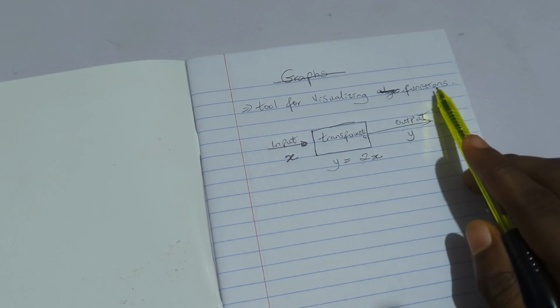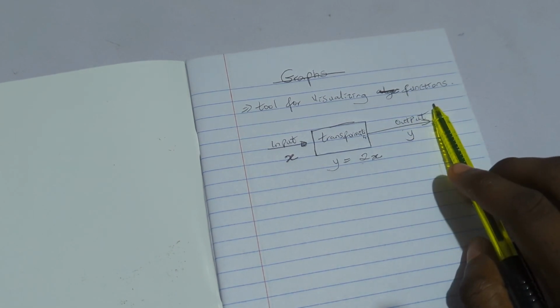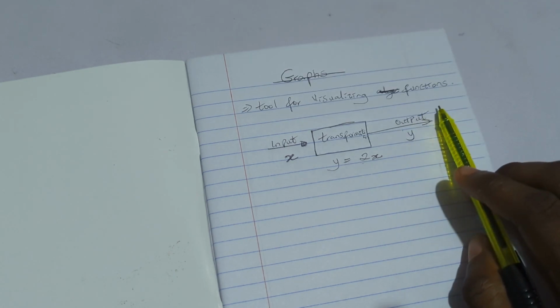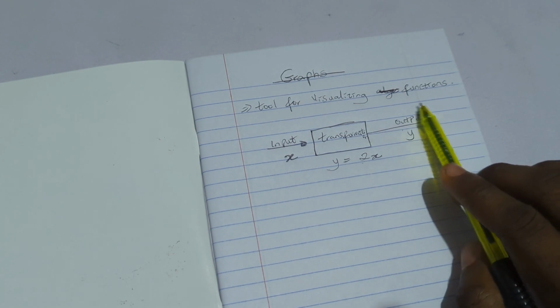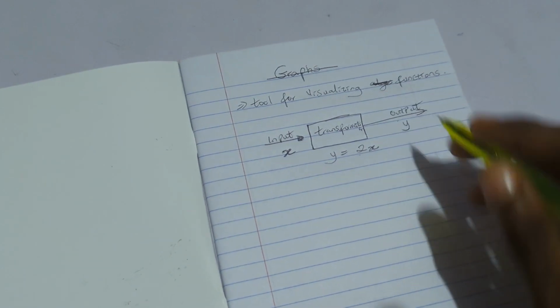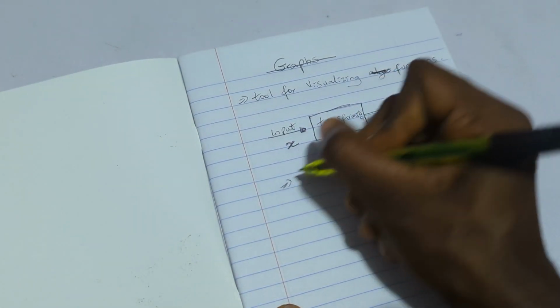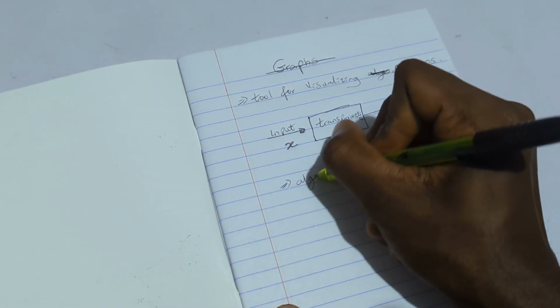As we have different kinds of functions in mathematics, we will also have different kinds of graphs. We have the algebraic functions.